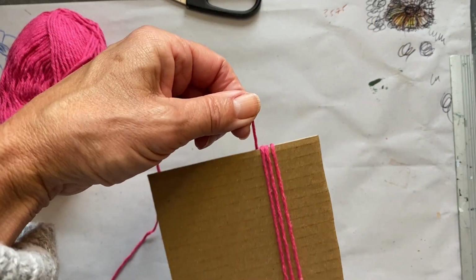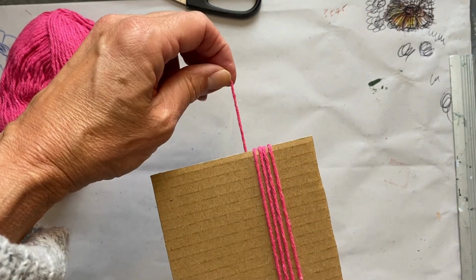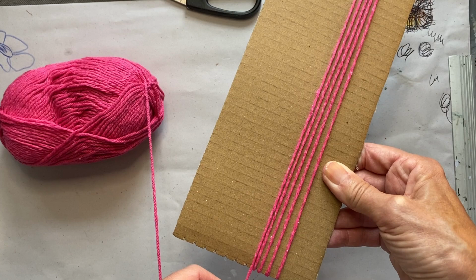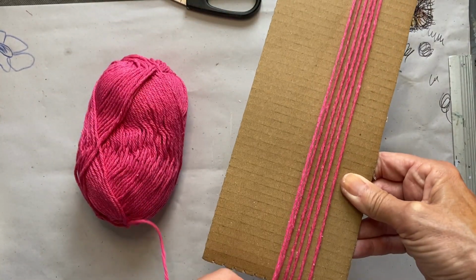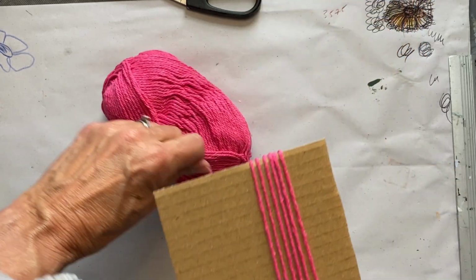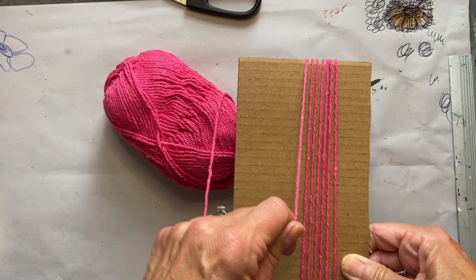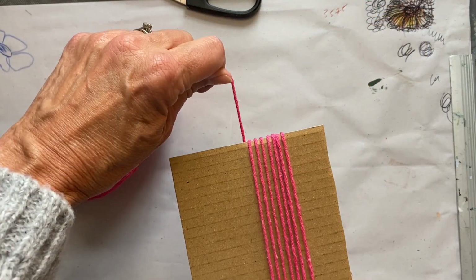You can use a more fragile warp thread, but you have to be very, very careful. And if you are beginning, if you're a newbie to this, it's not worth it. It'd be very frustrating when your warp thread breaks, which it will if it's not strong.